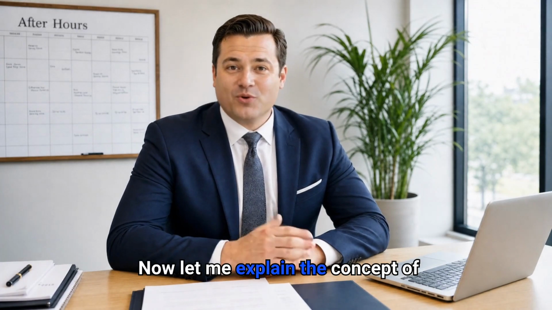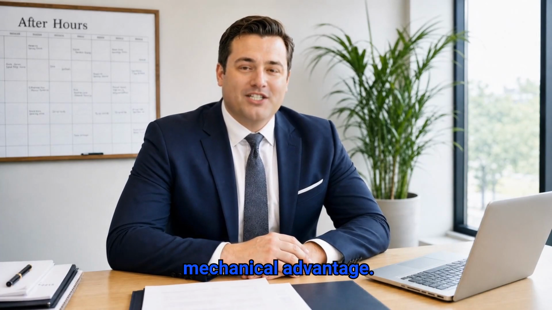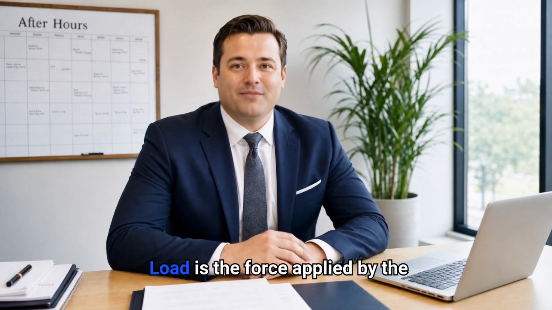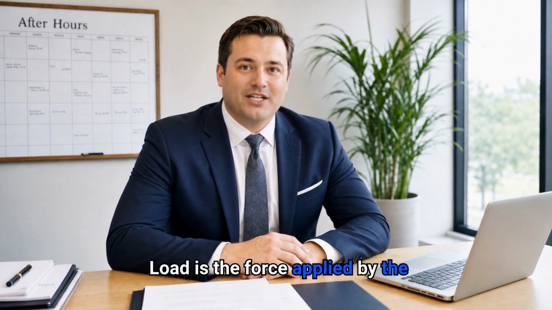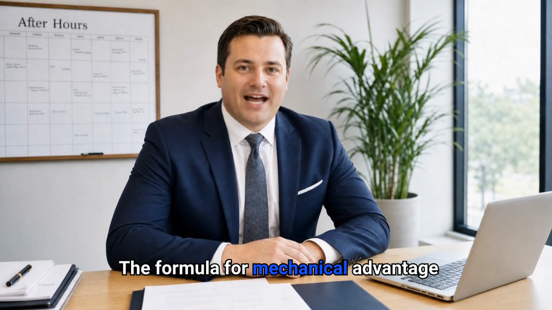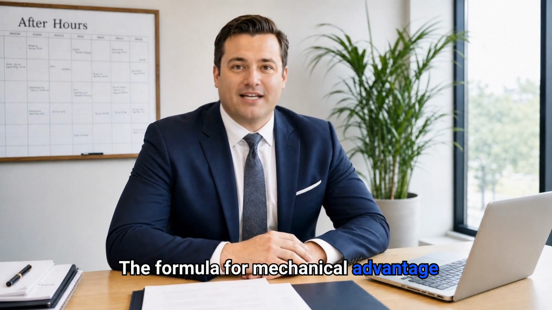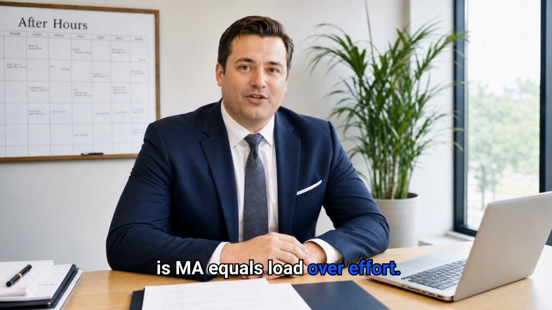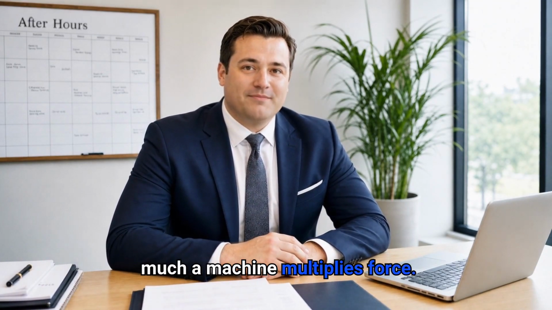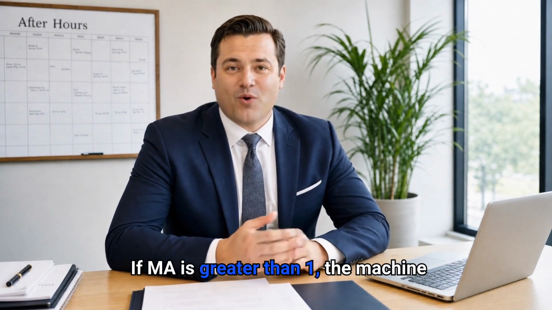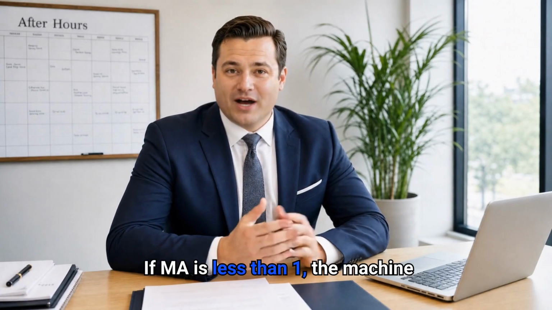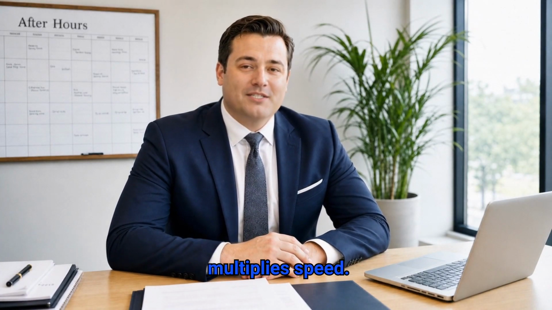Now, let me explain the concept of mechanical advantage. Mechanical advantage is the ratio of load to effort. Load is the force applied by the machine. Effort is the force applied to the machine. The formula for mechanical advantage is MA equals load over effort. Mechanical advantage tells us how much a machine multiplies force. If MA is greater than 1, the machine multiplies force. If MA is less than 1, the machine multiplies speed.